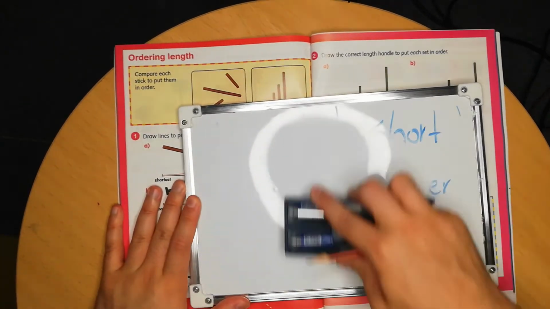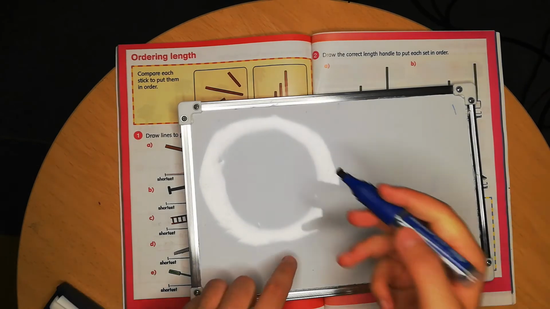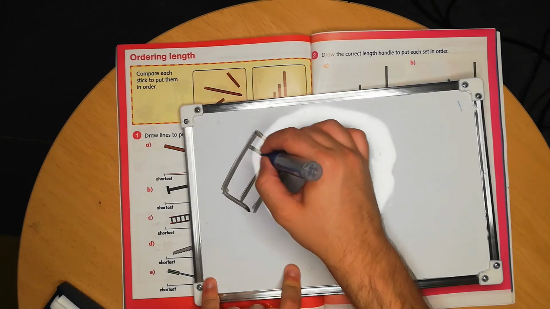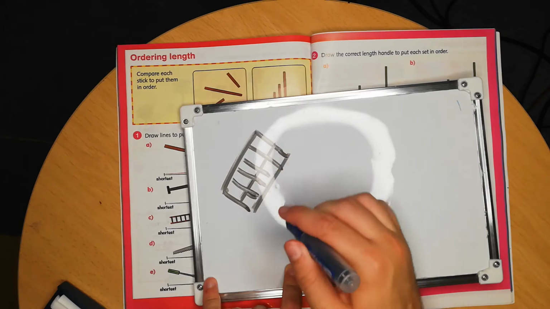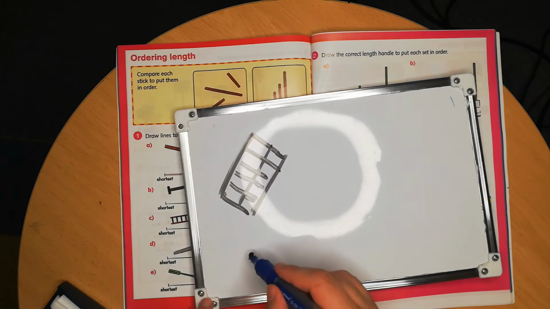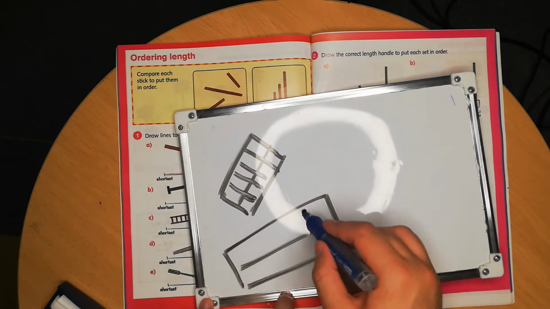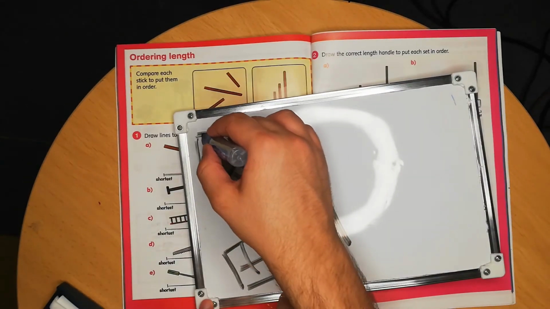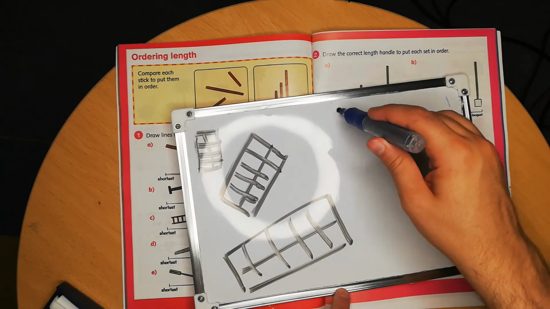I'll draw another example. So if we have 3 chocolate bars, this is chocolate, okay? I could do better, but okay, so I have 3 chocolate bars here.